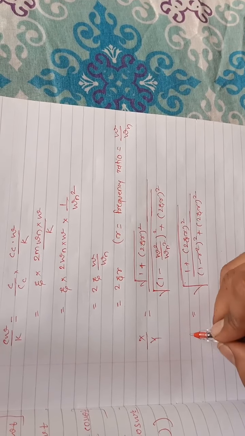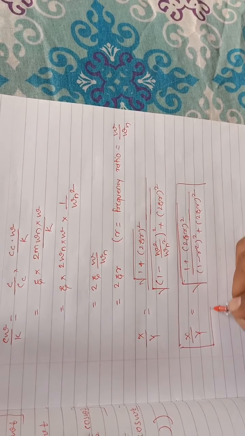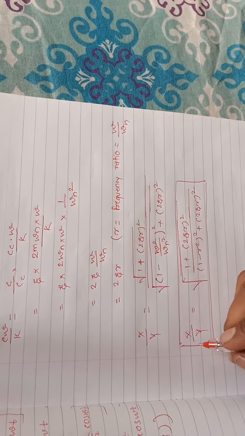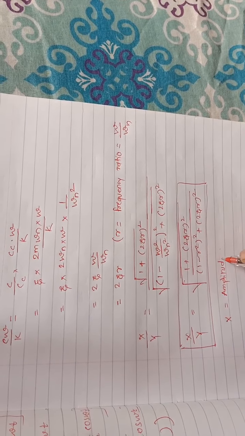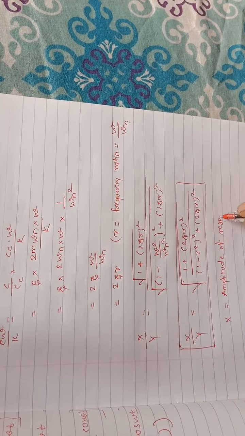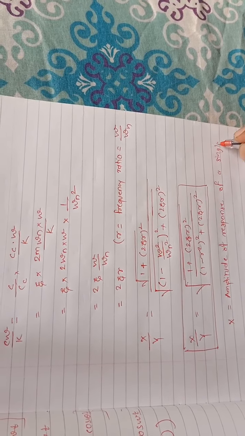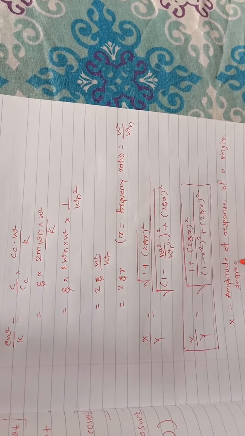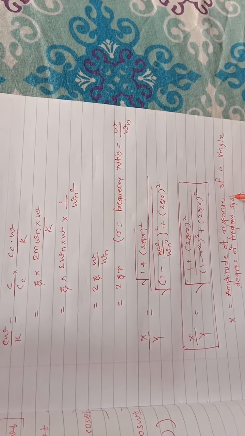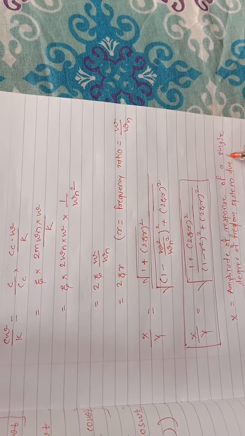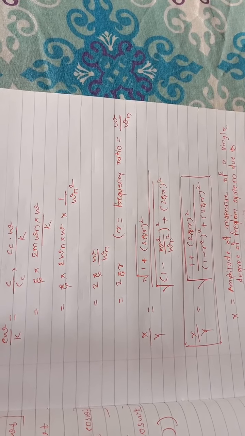Now here, this is the required expression where X is the amplitude of response of a single degree of freedom system due to support excitation.